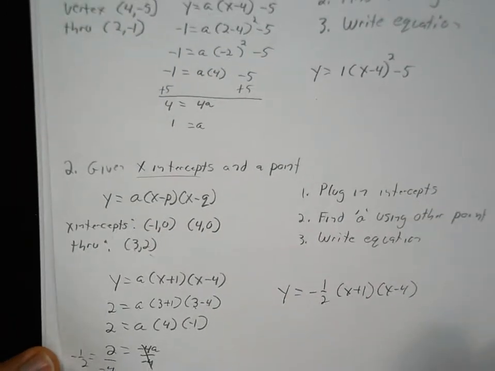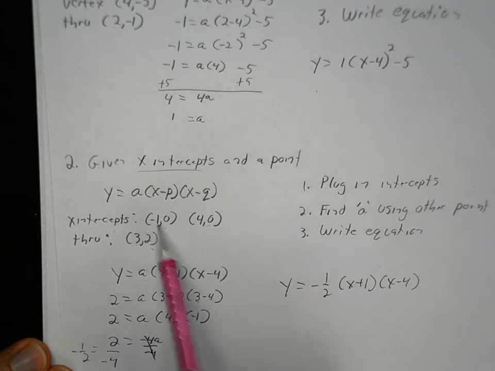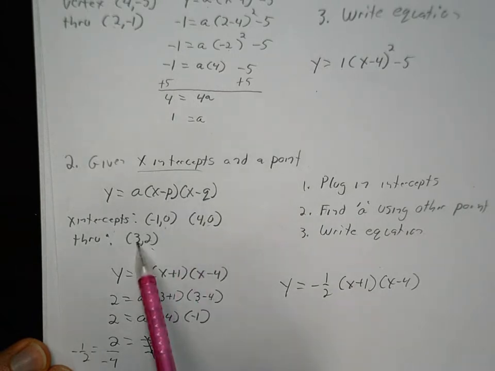Okay, so that's x-intercepts and a point. So if I'm given the 2 x-intercepts and a point, use intercept form, substituting in your x-intercepts for p and q, and then substituting in for x and y to solve for a. Okay, those are kind of the two easier ones.